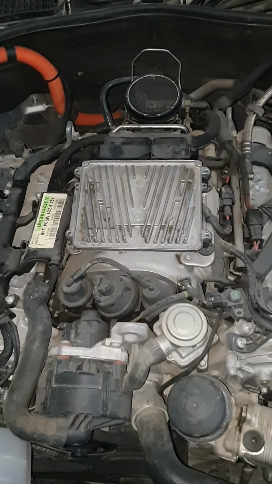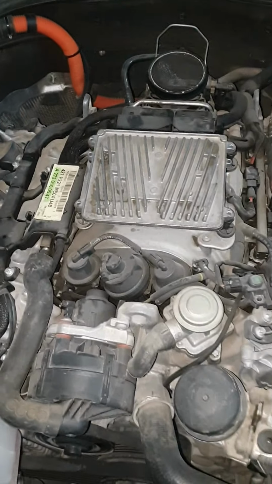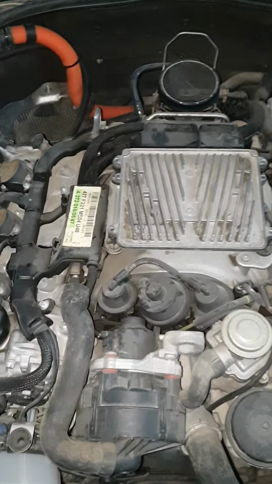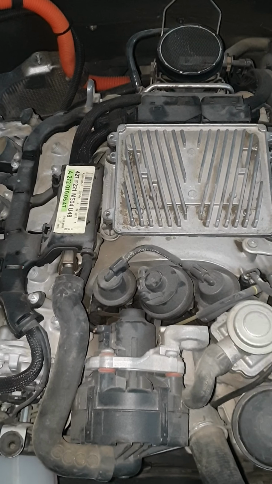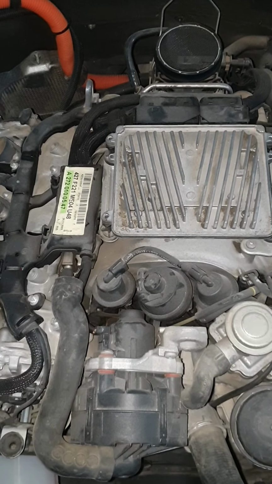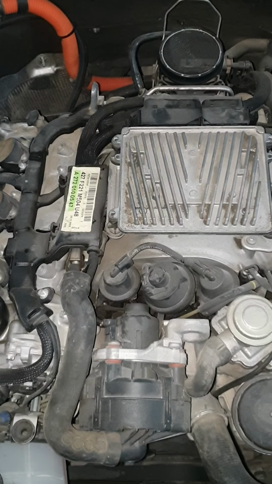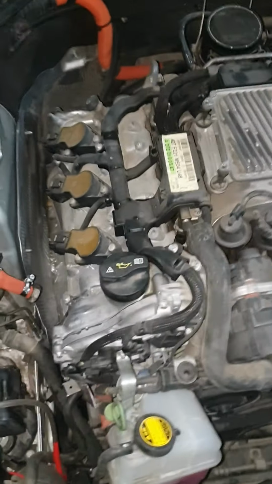And my brother is now going to try to start the car, the engine. Please see what's going on and tell me what the problem is. He's going to start the engine now. We already connected the power supply to the car as well.